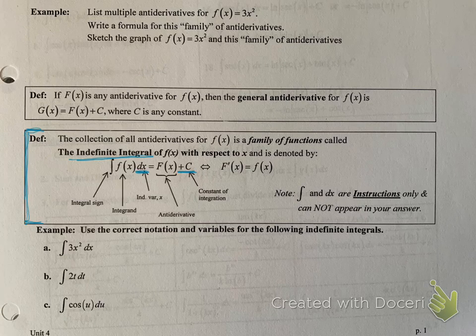Okay? So let's go ahead and look at the next example. Use the correct notation and variables for the following indefinite integrals. The integration of 3x squared. If you look at the top of the page, we determined that if we take the integration of 3x squared, we get x cubed. So once again, if we have x cubed, remember we're going to tack on the plus c to that.